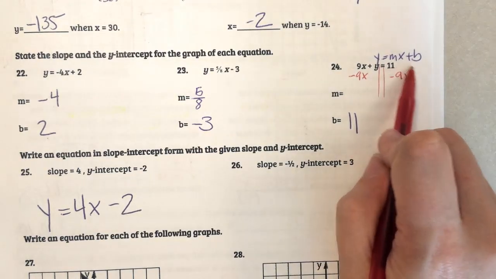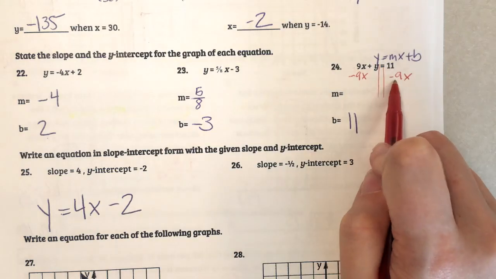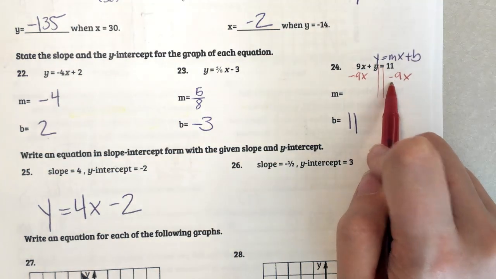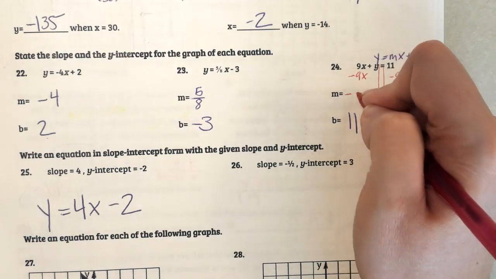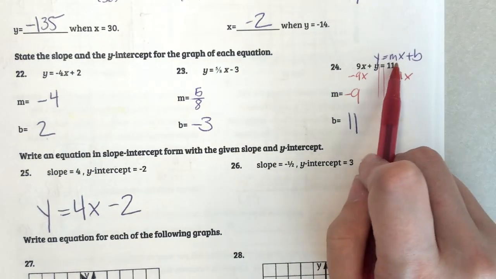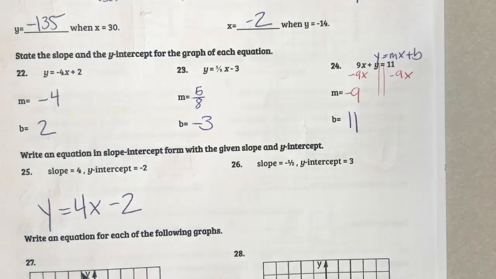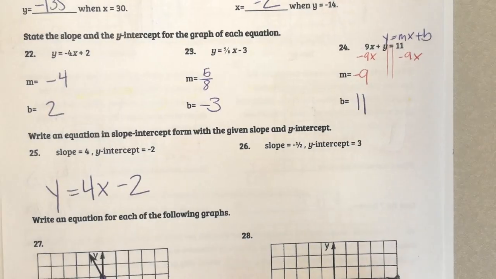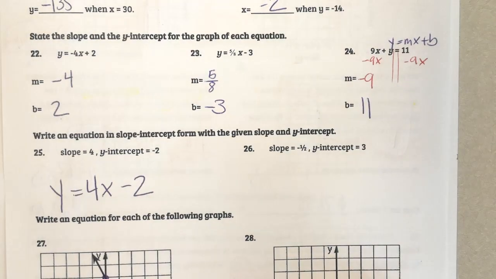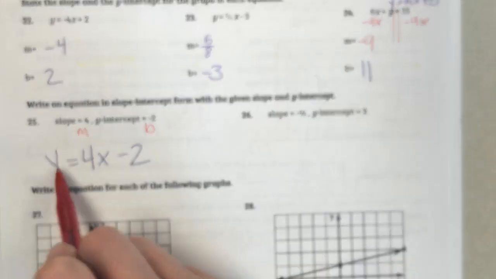Now that this is on the other side, what is my m value? -9. Okay. Don't subtract anything. This is my m, this is my b. So don't put them together, okay? Any questions on that one? No. The next part, this is my m, this is my b.